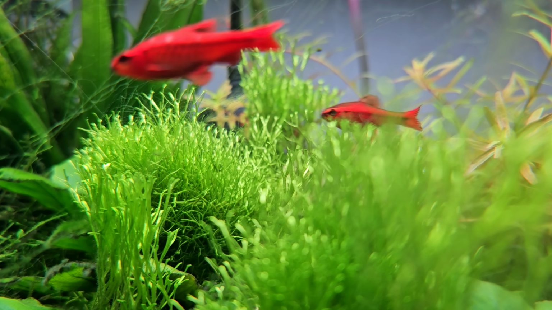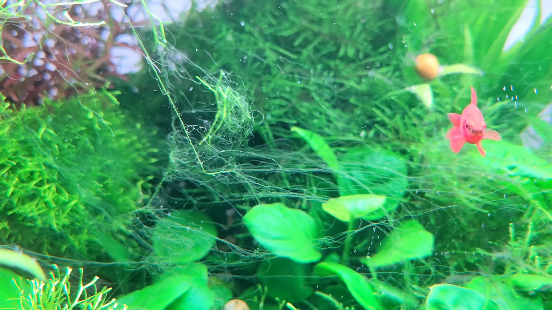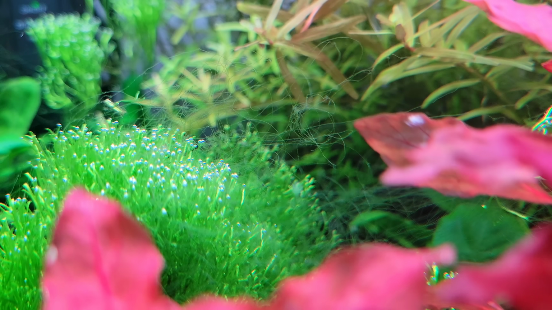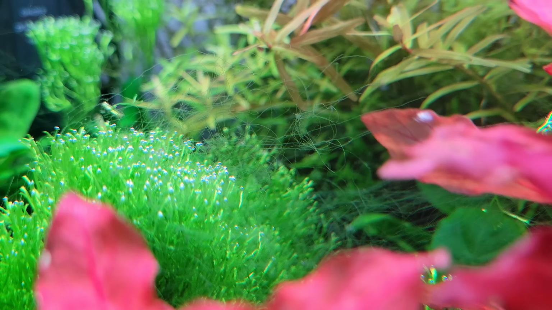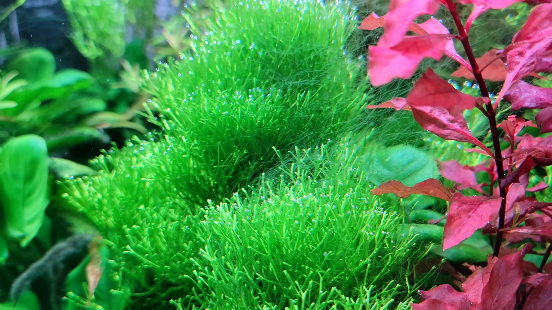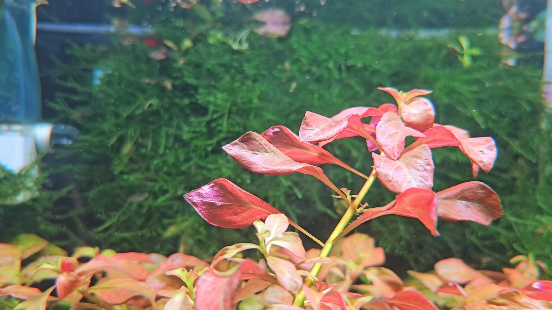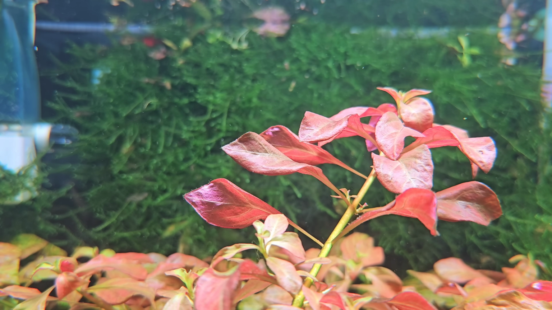Green hair algae is a very problematic algae to deal with. With this kind of algae, there's usually one nutrient that plays a bigger role than the rest, and that nutrient is nitrogen, specifically nitrate. Green hair algae is extremely efficient at using nitrate, more efficient than most aquarium plants.